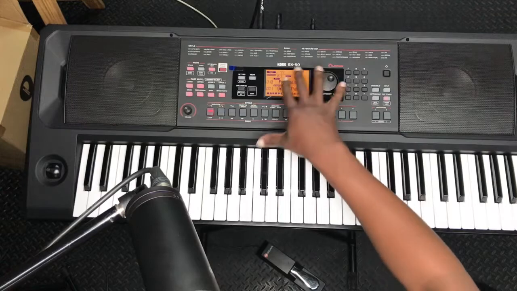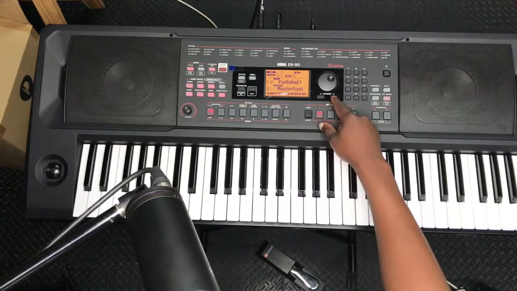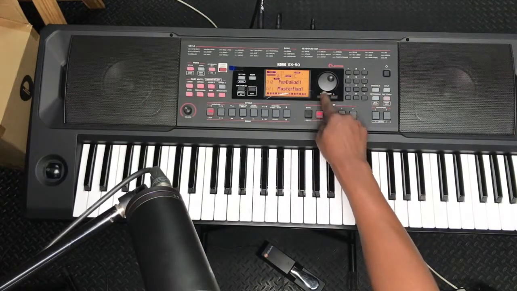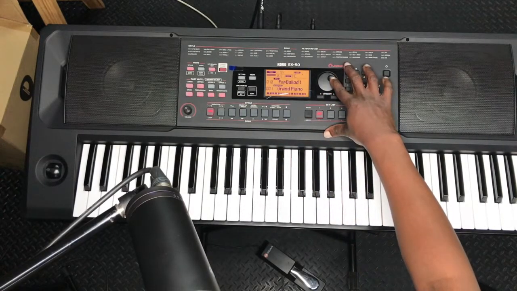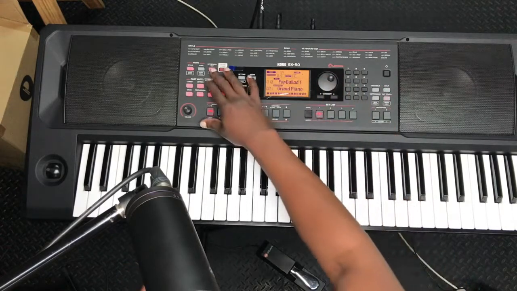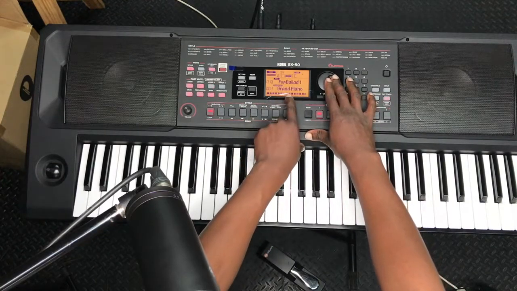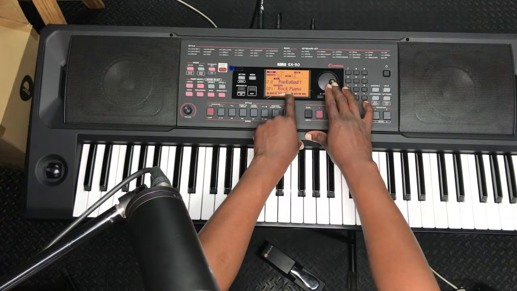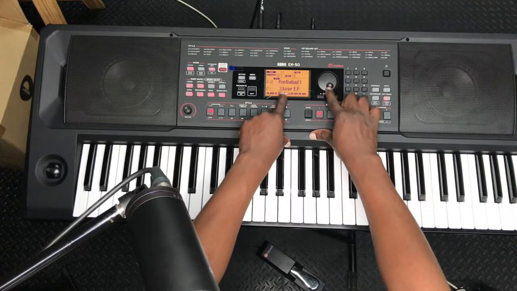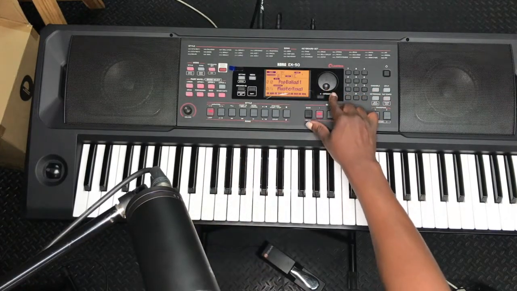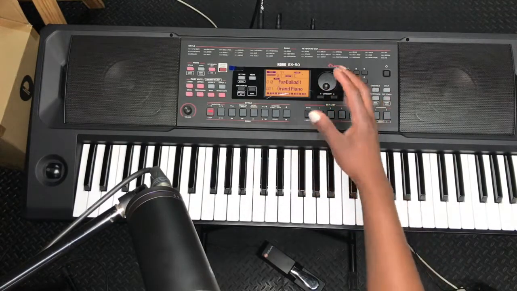And I can scroll through the categories. So grand pianos, stage EP. Okay, so I can scroll through the categories using the category left and right button here. Or I can scroll through the different sounds in each category. As you can see, what's happening is scrolling through all the different sounds and the pianos. If I change the category, it's going through all the EPs. So that's just your navigation, how you navigate through the different sounds.